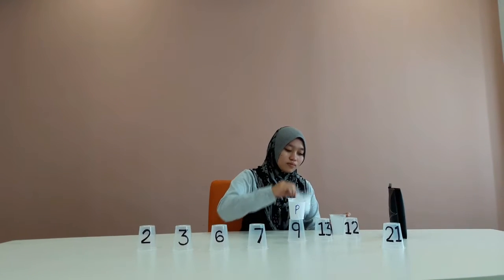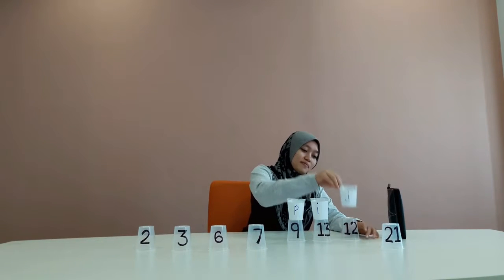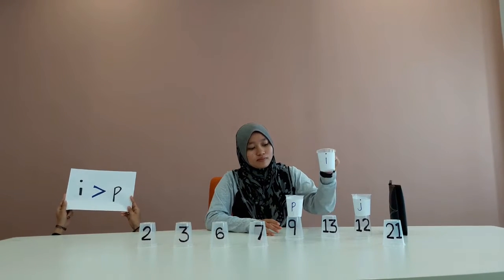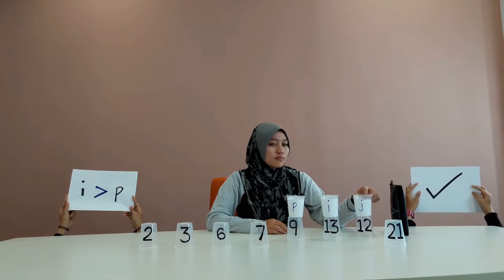Now i and j have crossed, so you put a partition left of i. Swap p with the last element in the partition. Now 21 is sorted. So now 9 is our new p, 13 is i, and j is 12. So now we want to find i. Now 13 is bigger than 9, so that is our i.